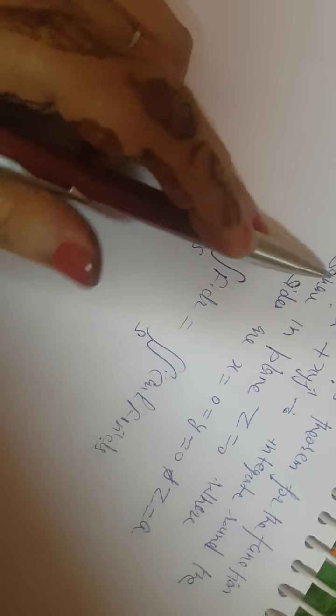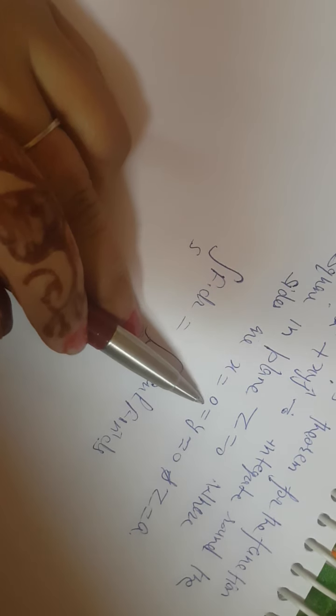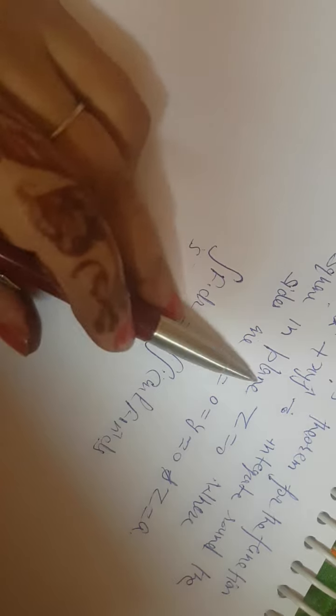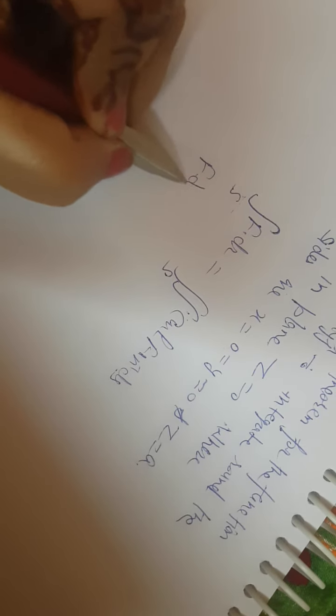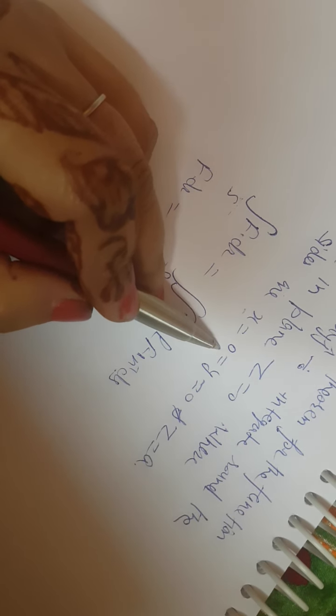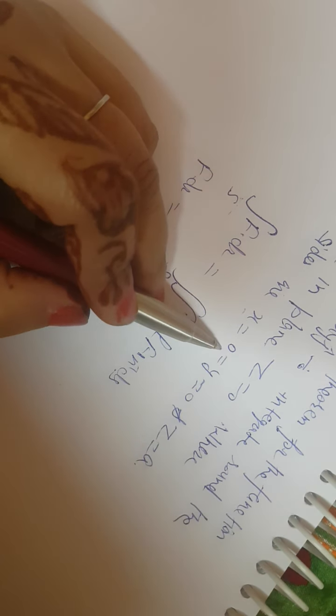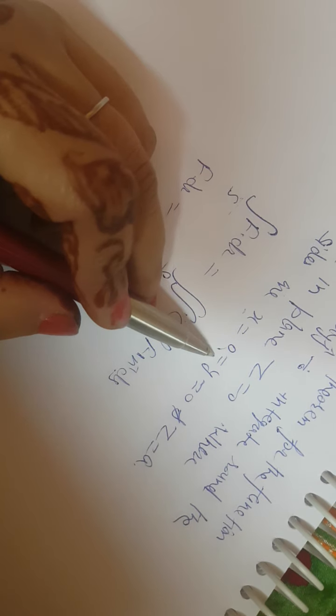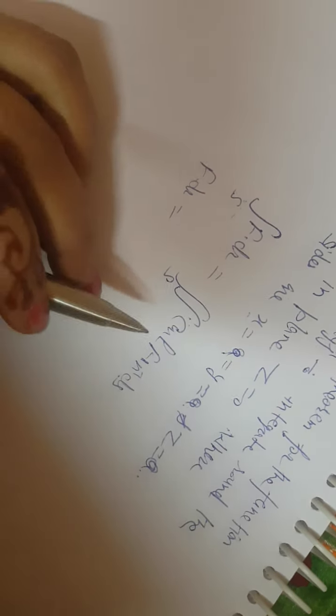First take the line integral for the surface: x is equal to a, y is equal to a, and z is equal to 0.